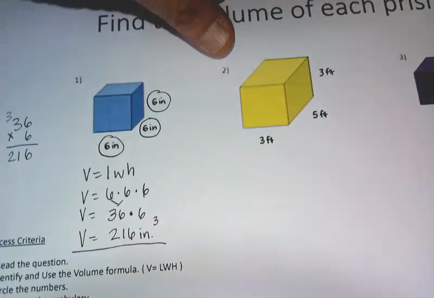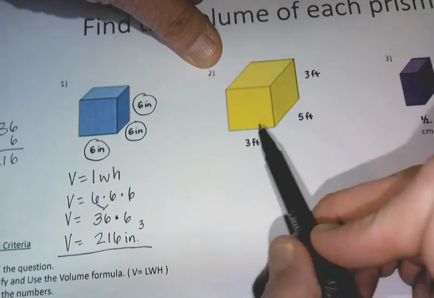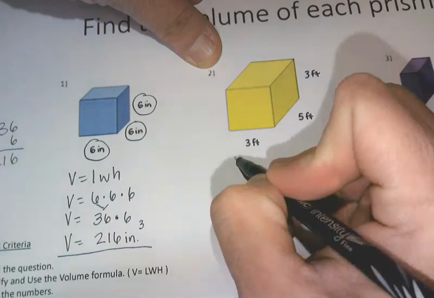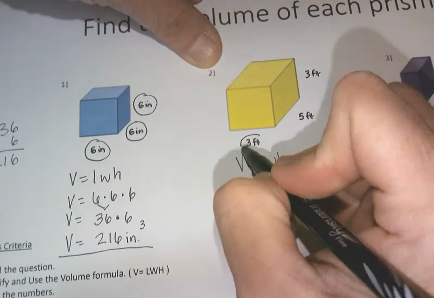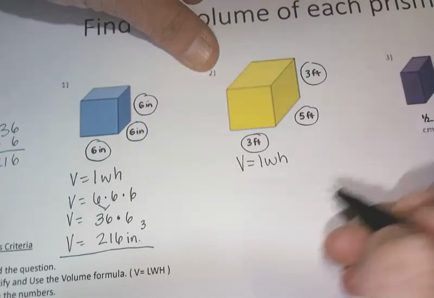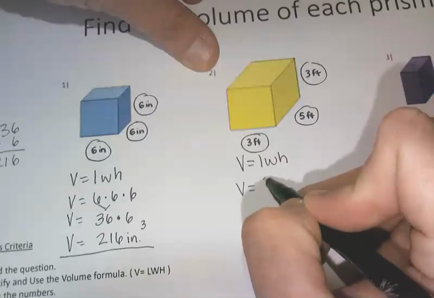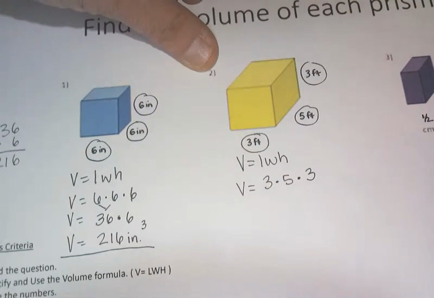Our second problem here is a rectangular prism. And it also has a length, a width, and a height. So I'm going to use the formula volume equals length times width times height. Go ahead, I'm going to circle my numbers here. And I'm going to put my numbers in for the length, the width, and the height. So I have 3 times 5 times 3.